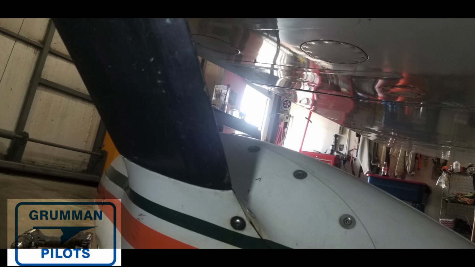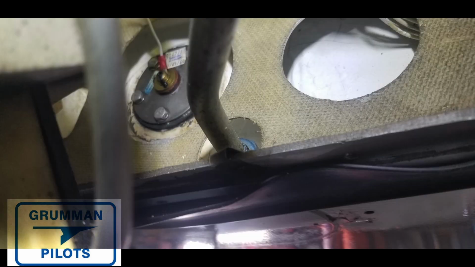And now we're looking at the condition of the gear wraparound legs, as well as the screws that go in to hold the brake cover in place. There's a lot there on these aircraft, and it's easy to overlook it.